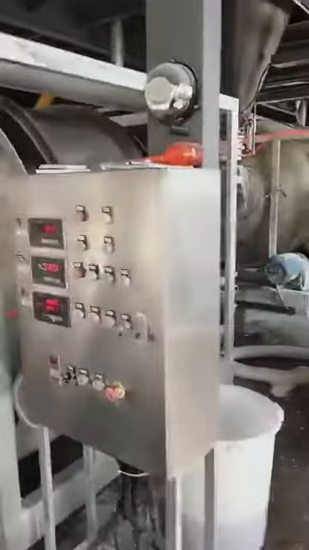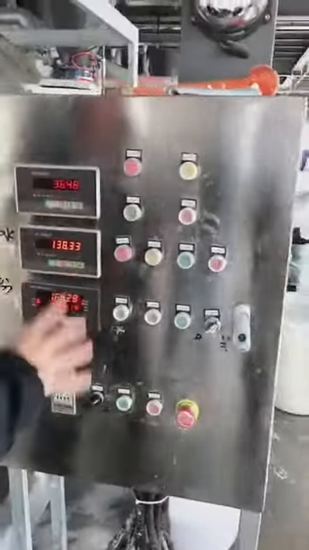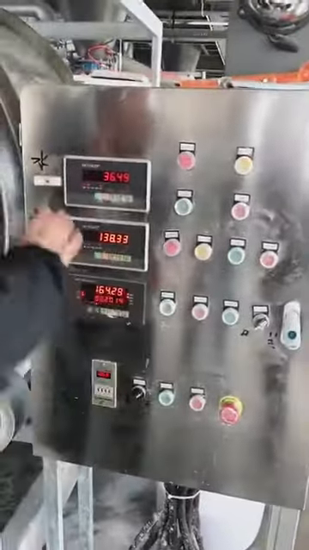Every mixer is equipped with a PLC control system. This is for water, the magnesium sulfate liquid, and this is for the powder materials. It's automatically controlled how much material is put into the mixer for each batch, so we control the formula very strictly. Each batch the materials are exactly the same, and the board has stable and consistent quality.